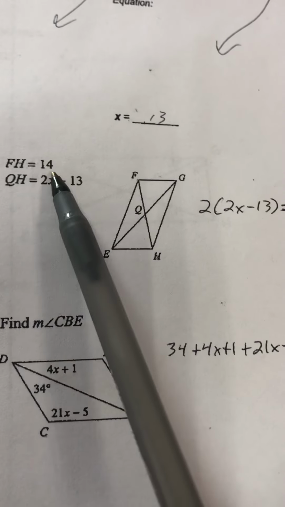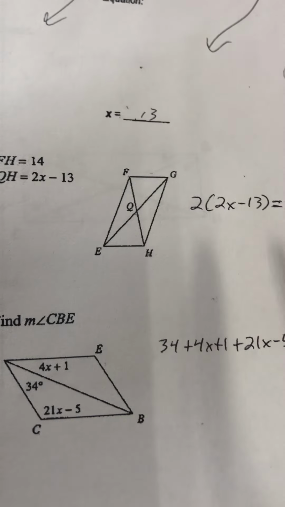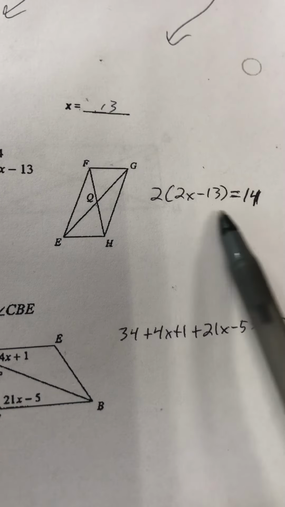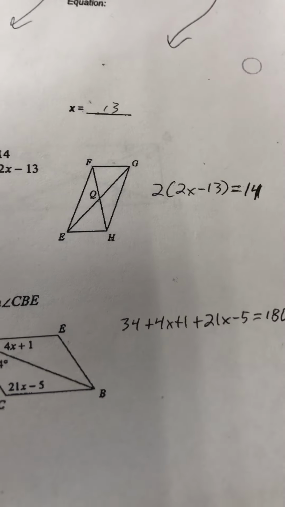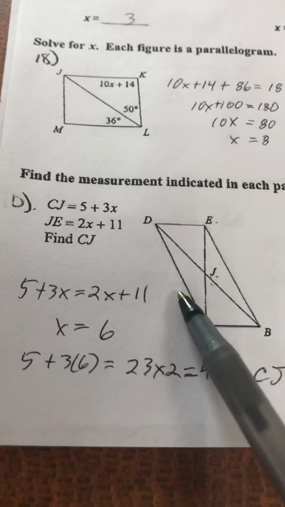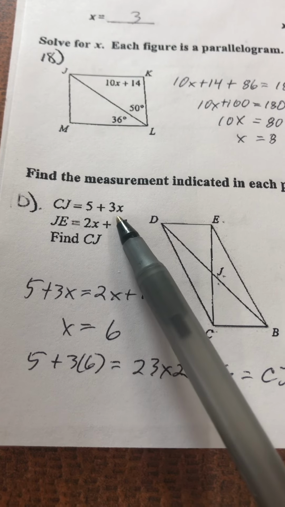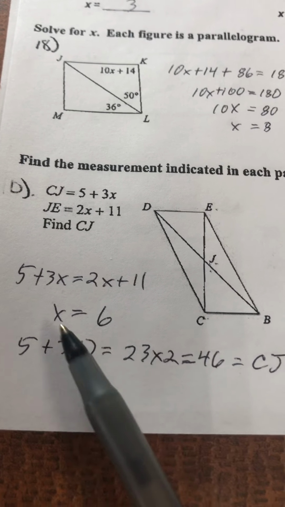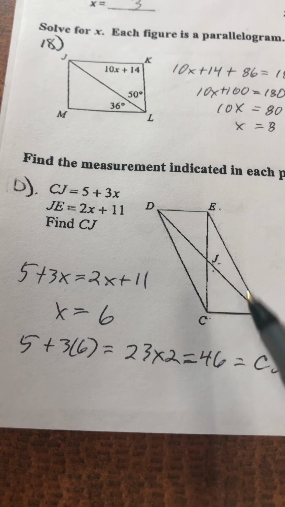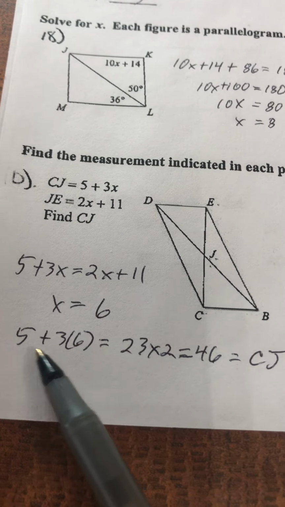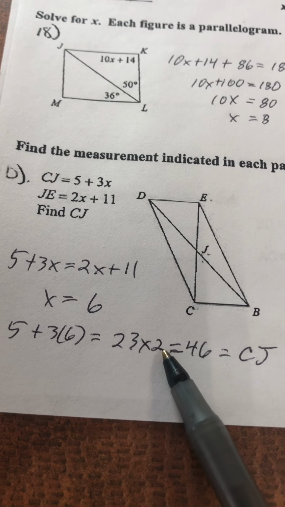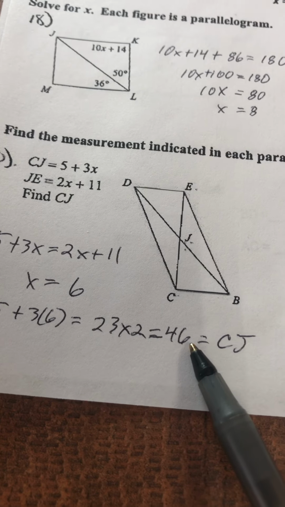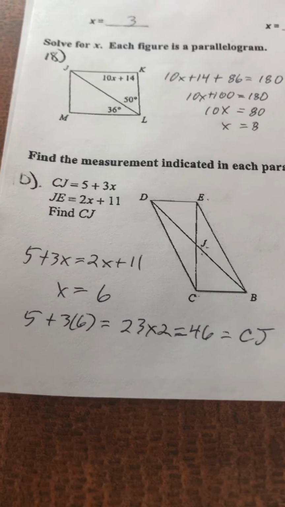If FH is 14 and QH is 2x plus 13, well, 2 of those is going to equal 14, right? So we're just setting it up and then solve for x. For D, if CJ is 5 plus 3x and JE is 2x plus 11, they equal each other and x equals 6. Well, I have to find the whole thing, so I found one of them and then multiplied it by 2, because it's twice as long, and so CJ would equal 46.